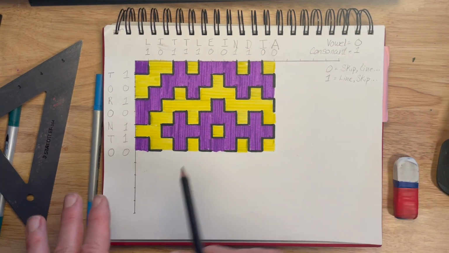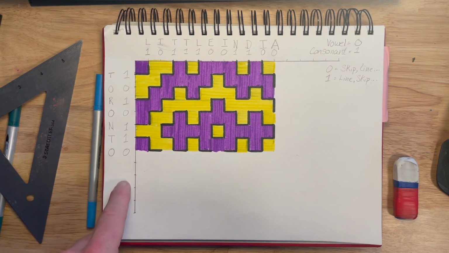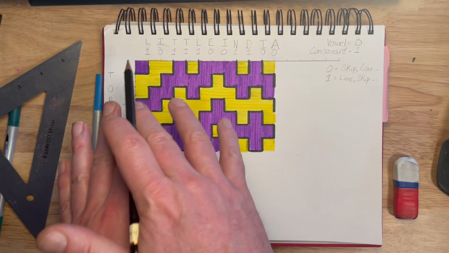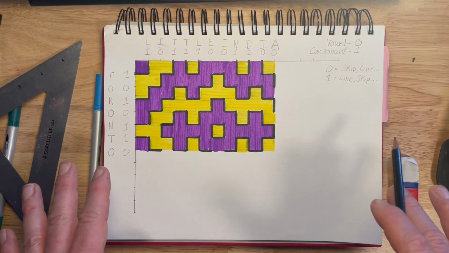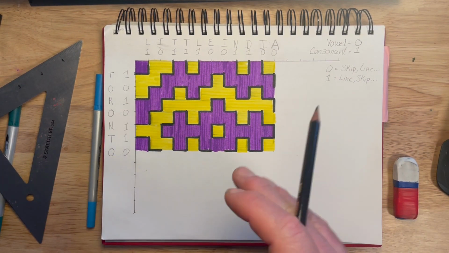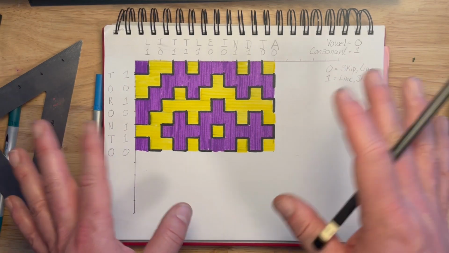So how do we decide whether we start with line, skip, line, or skip, line, skip? It's all determined by these ones and zeros. So you can decide to make this pattern of ones and zeros any way you want. It could be random. You could purposefully make it 0, 1, 0, 1, 0, just alternating, or some kind of pattern of 0, 1, 1, 0, 1, 1, 0, whatever you want.